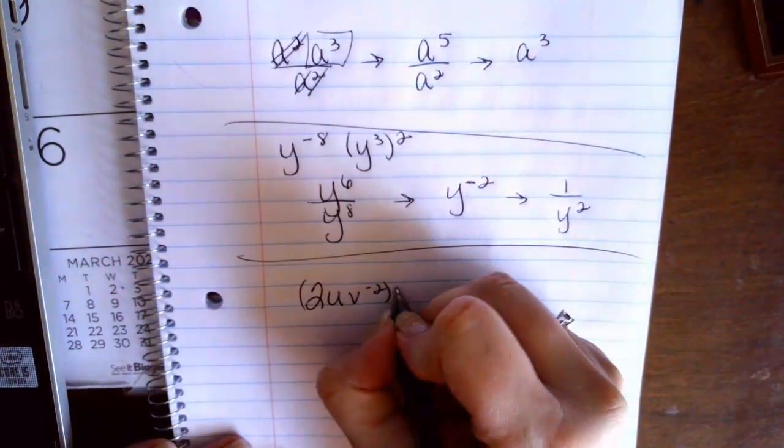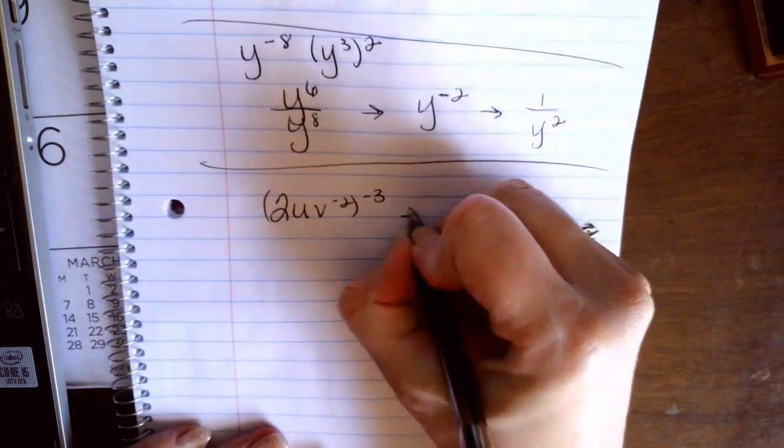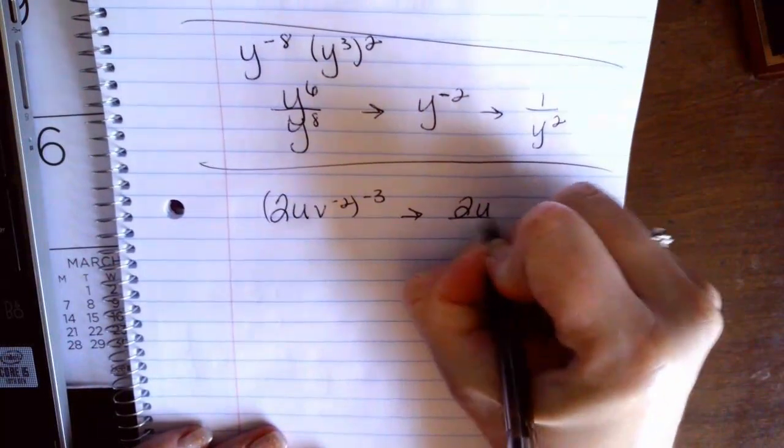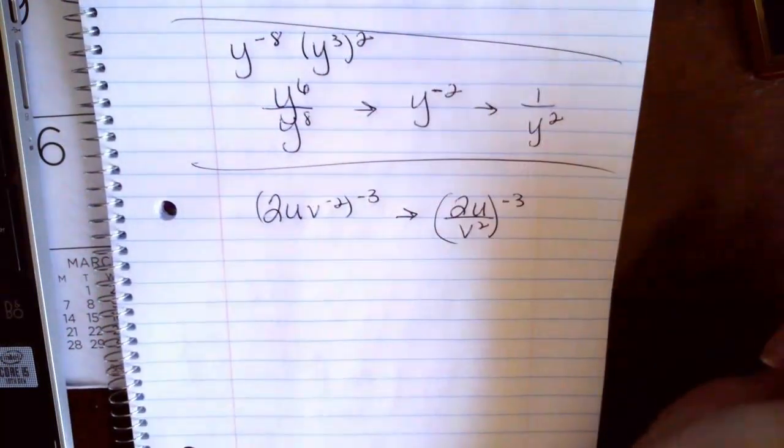Okay? So our third example is 2u v to the negative 2, and I'm going to raise that to the negative 3 power. The first thing I want to do is whatever I can do on the inside. So I'm going to rewrite that as 2u over v squared, and raise that to the negative 3 power.